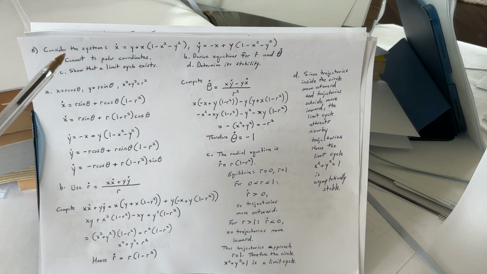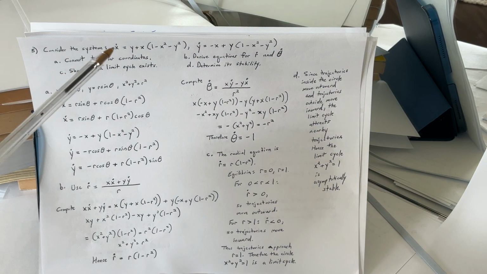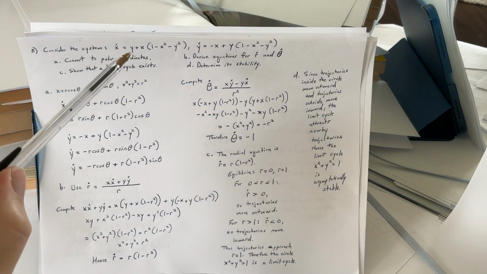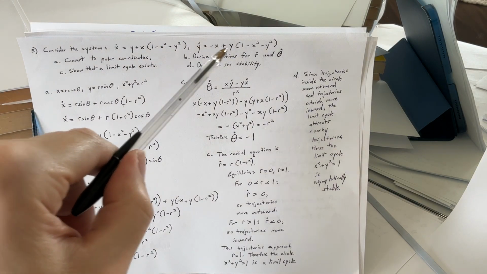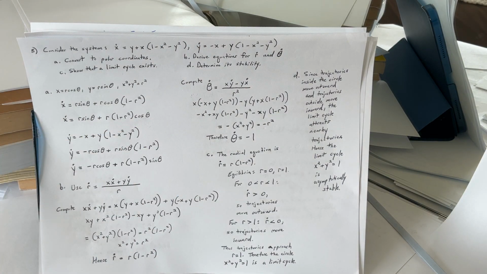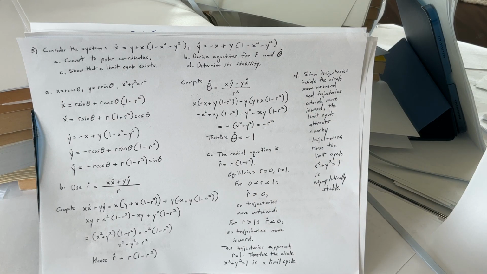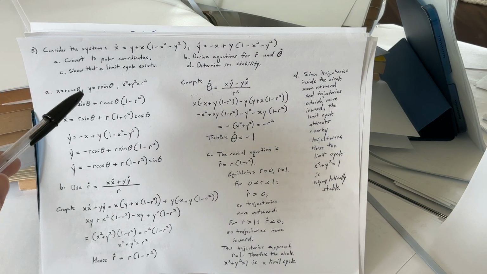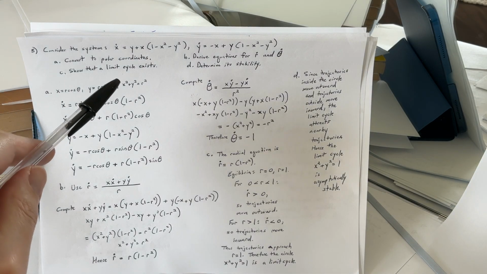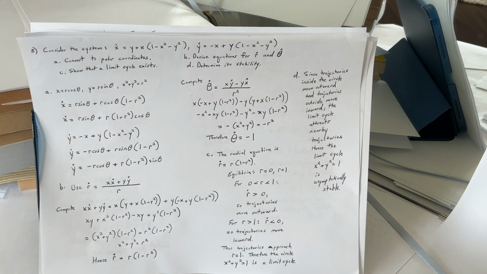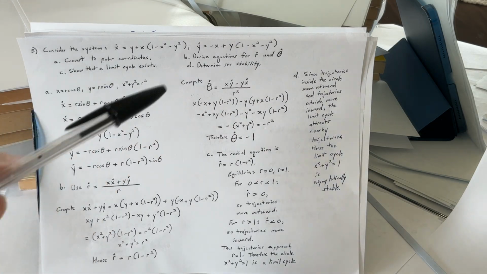Okay, so here, number 5, consider the system. dx/dt is this, dy/dt is this. And thank goodness they want us to convert to polar coordinates first, because that would make this a lot more manageable. This is where we need prior knowledge of polar coordinates, and it's not too bad. x equals r cosine theta, remember, y equals r sine theta, x squared plus y squared is r squared. So we just go ahead and substitute.